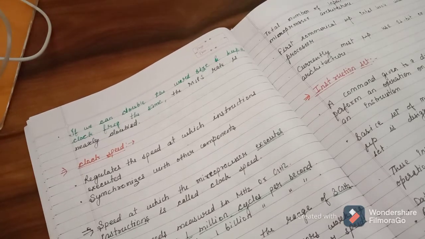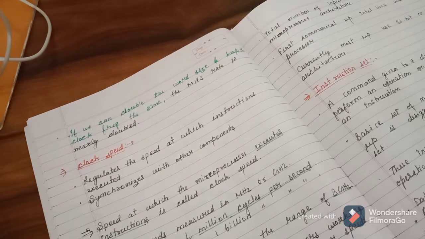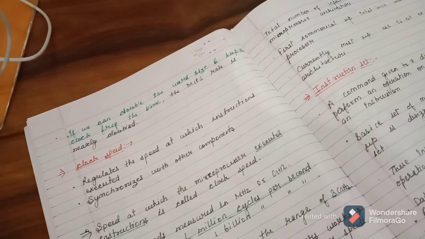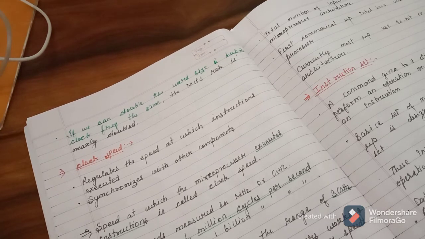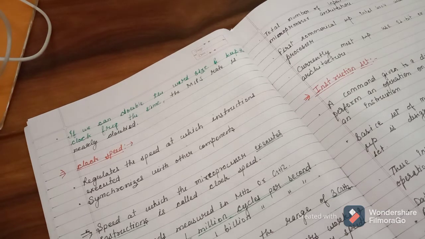If we double the word size and keep the clock frequency the same, the MIPS rate is nearly doubled.